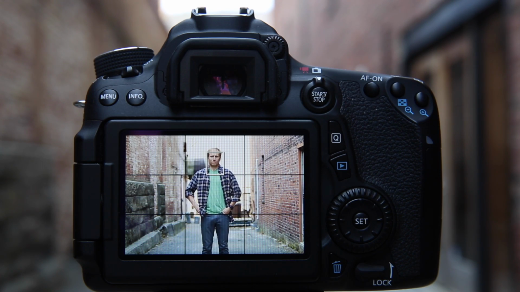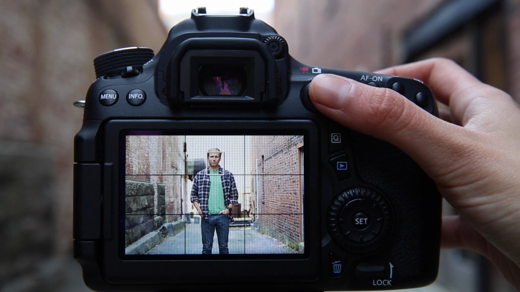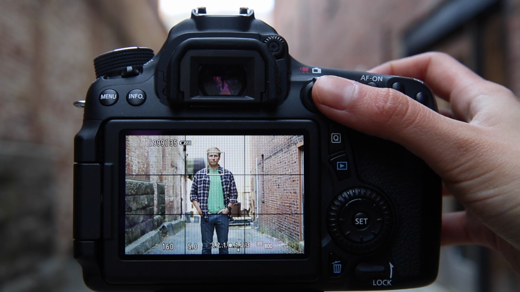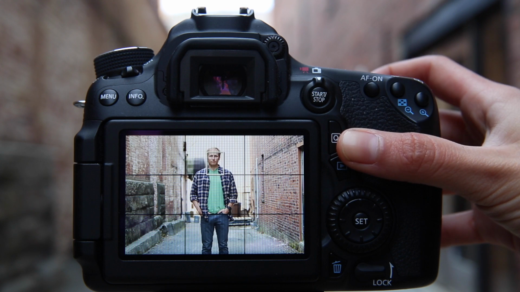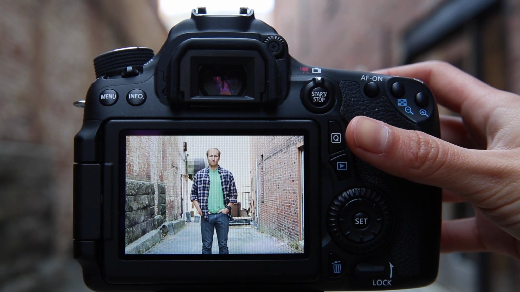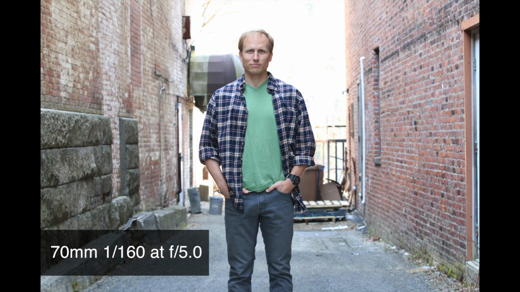Now, obviously the easiest thing to do in this alley would be to continue to photograph me up against the brick wall. But let's say you want a little bit more of this kind of environment of the alley, use these leading lines in a nicer way. You can see that just shooting here, 70mm, f5, all that junk in the background is in the shot.